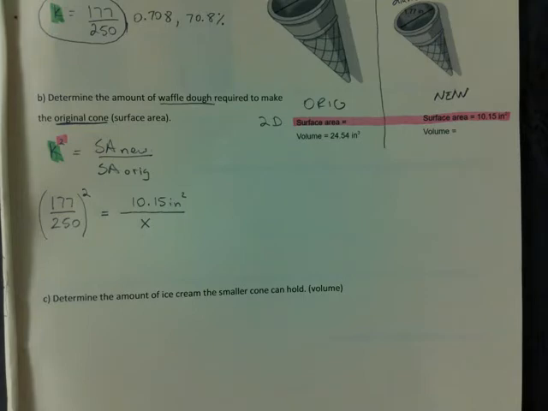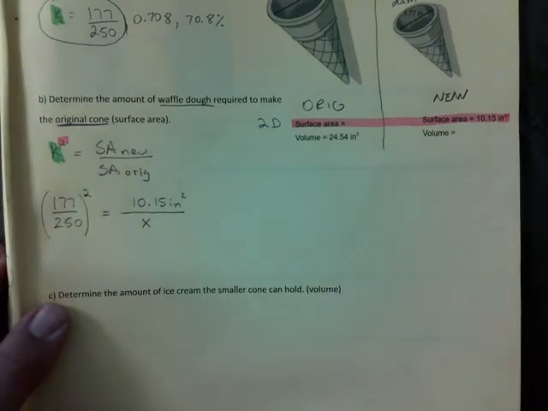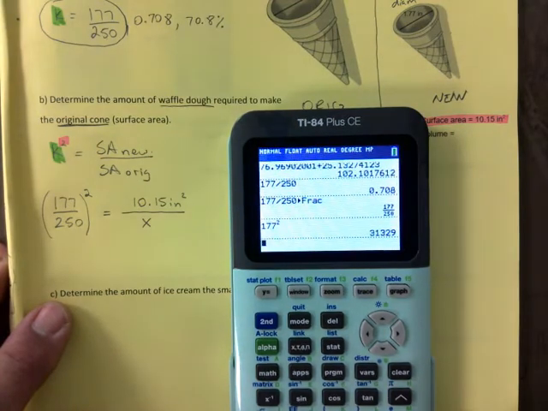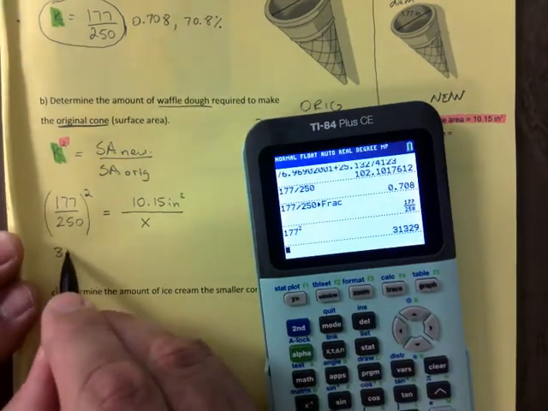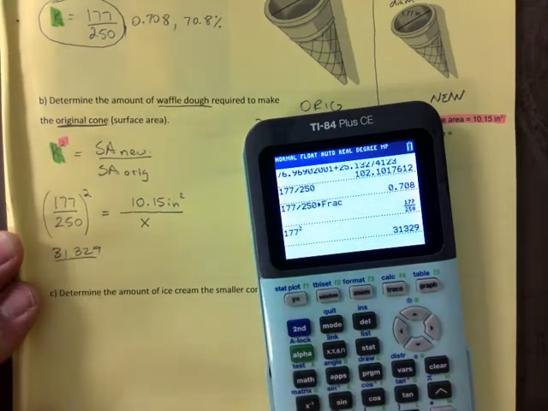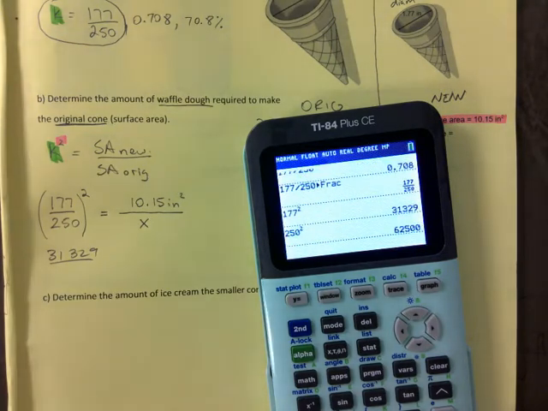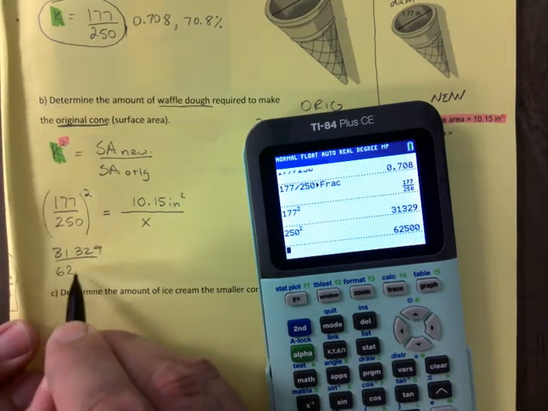And after this, once you plug it in right, it's just use your calculator. Okay? So watch what I'm going to do. I'm going to square both of them. 177 squared is 31,329, 250. Do you need to put the 1 that I always showed you to do? The 1? You don't, right? Because this is a fraction on the left side, right? So you just square both numbers. 62,500.